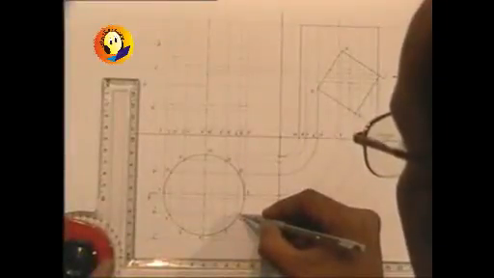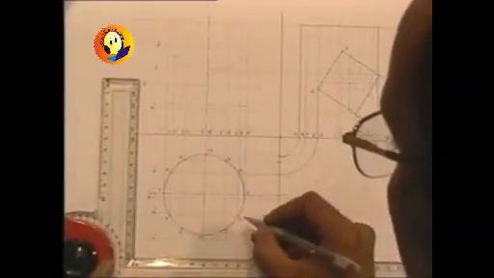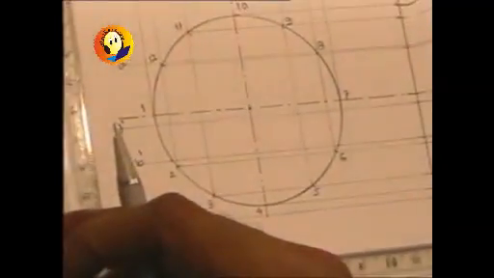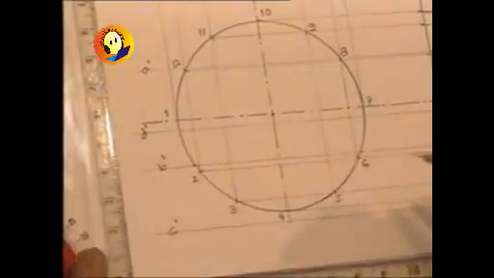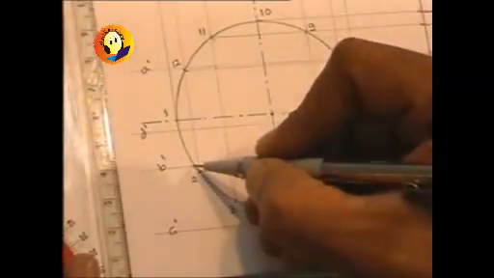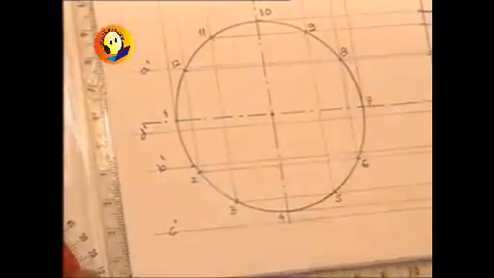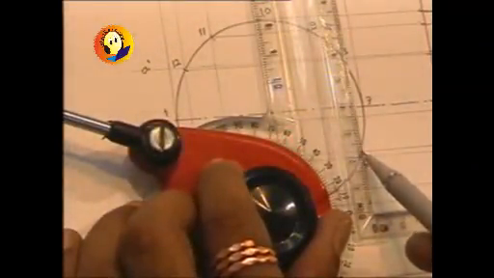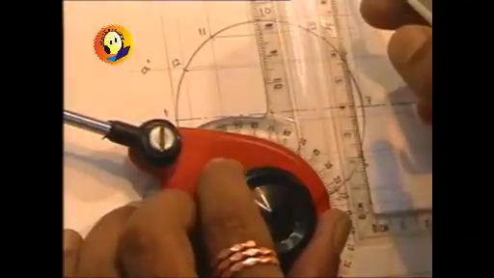In the top view you will find that generator B dash is cutting the circle at these 2 points, and obviously those are the 2 points where generator B dash should be shown in the front view.